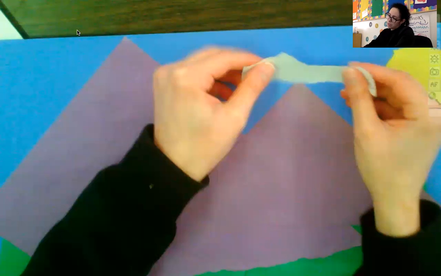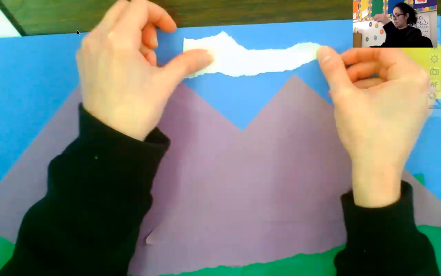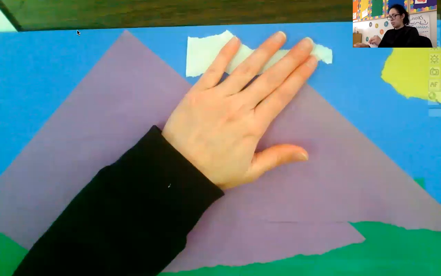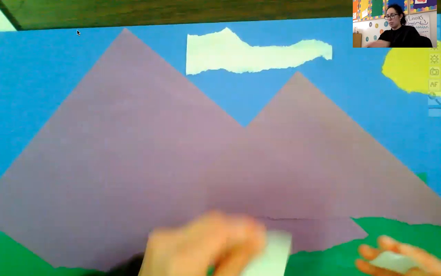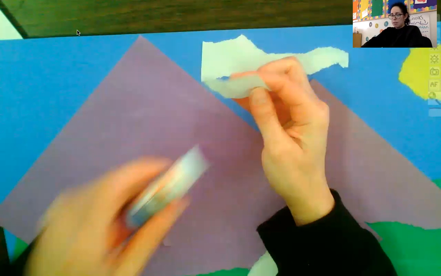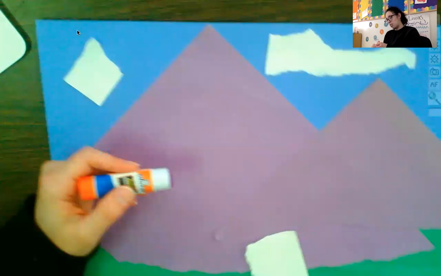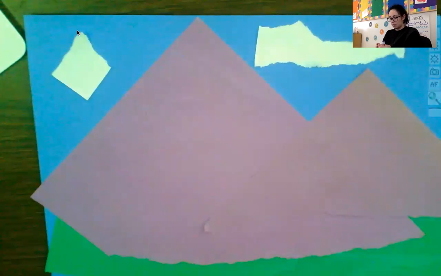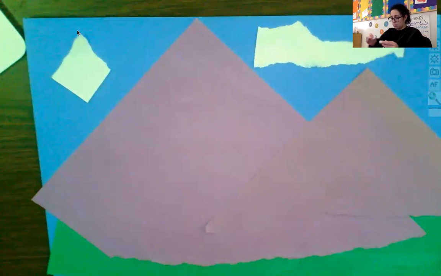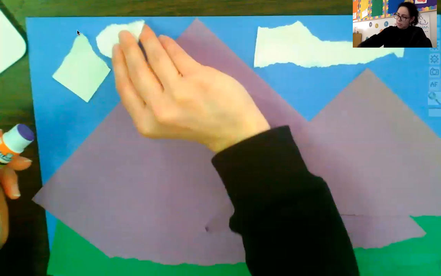There's one piece. I'm going to make one that looks like a square over here. One more.